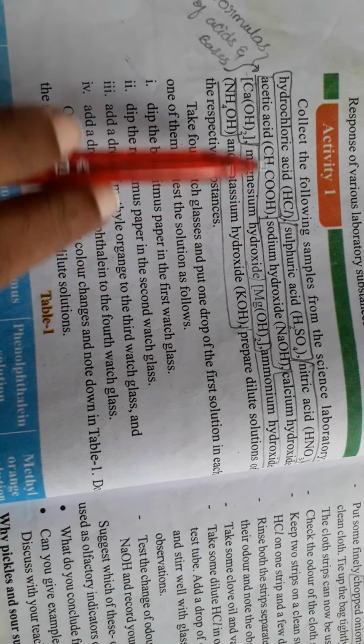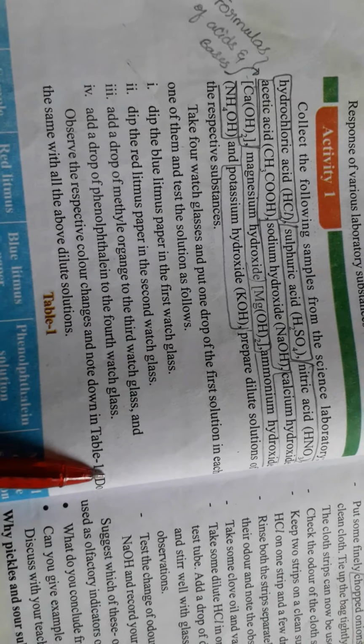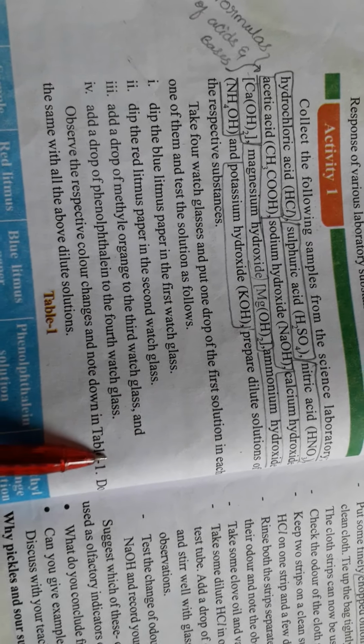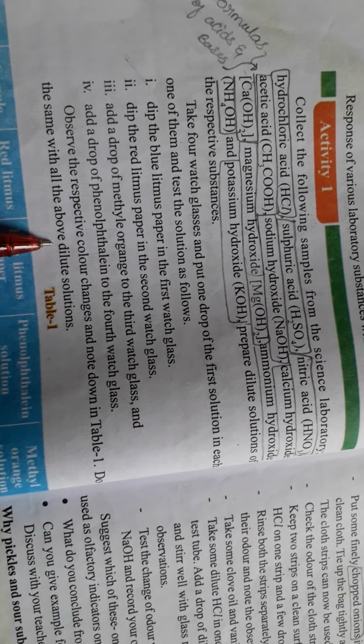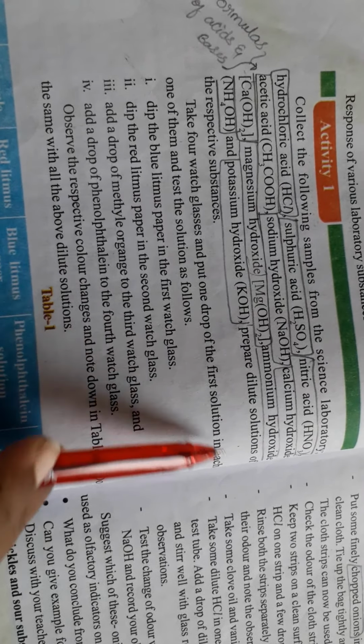So this is how we are going to write the conclusion. For HCl, that is an acid, and therefore almost all the acids will give the same results. Okay, so you can make a table and write down the results. In one column you can mention the names, in the next column what tests are performed, and in the next column what result you got.